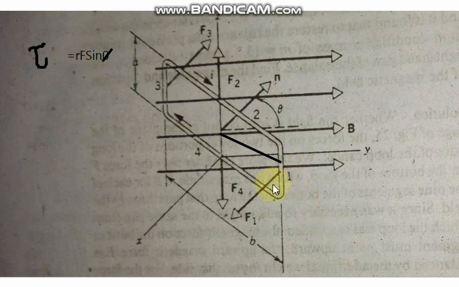The force here is F1, and the sine of the angle phi is the angle between R and F. So here you can see F is perpendicular to this line segment, so the angle between the two is 90 degrees. That is, the angle between R and F is 90.